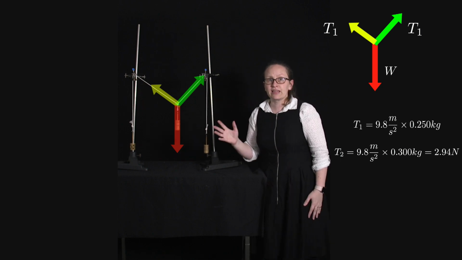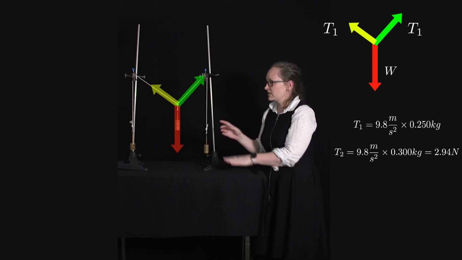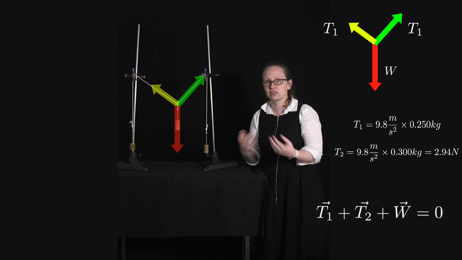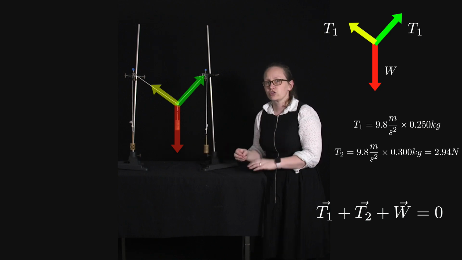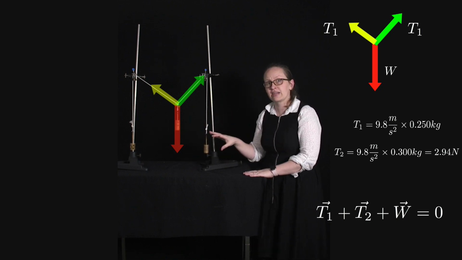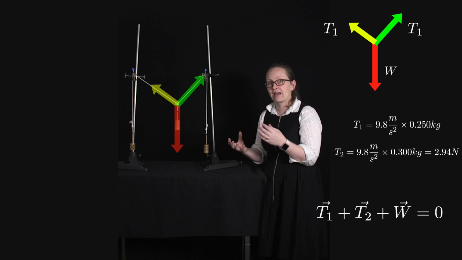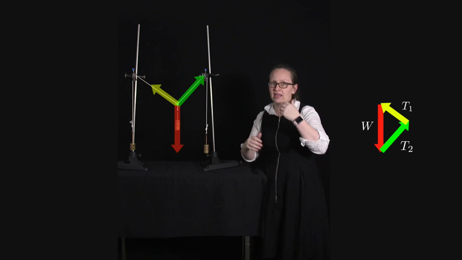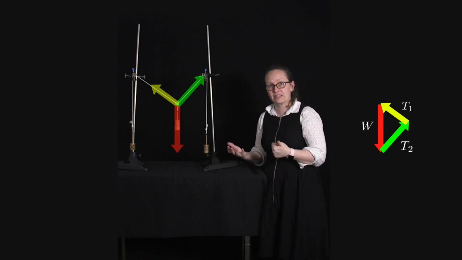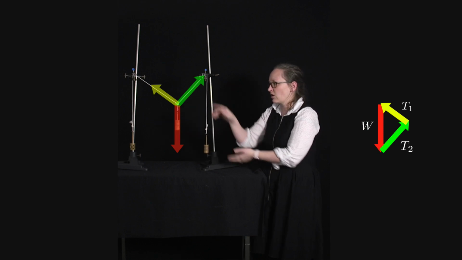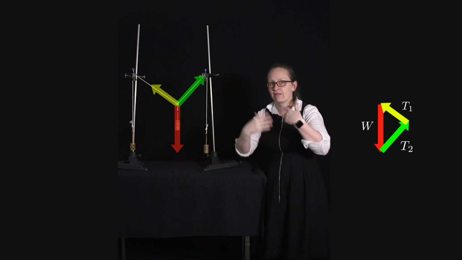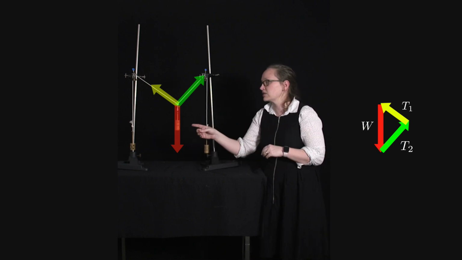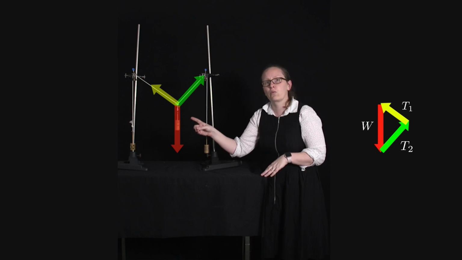Now, from Newton's second law, we know that all these forces acting on this central mass must sum to 0, as our central mass is not accelerating, it's not moving. So now that we've drawn our free body diagram, we can move the forces around to join them head to tail. When we do that, we can either use a ruler, if we've drawn it properly to scale, to measure the length of the weight vector here, and from that calculate what it is, or we can use a bit of trigonometry to calculate the size of the weight force.